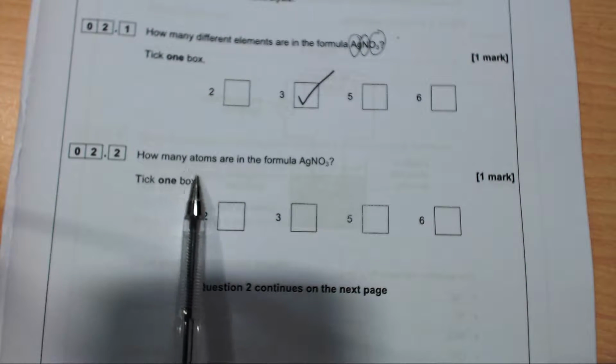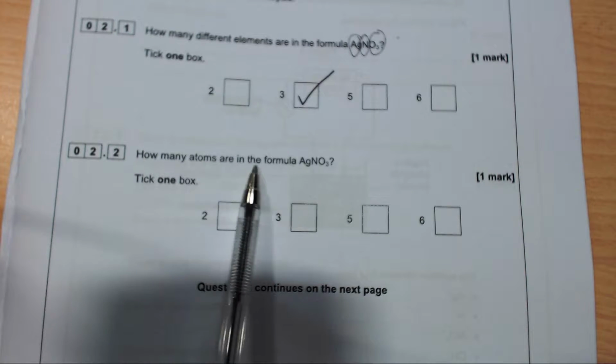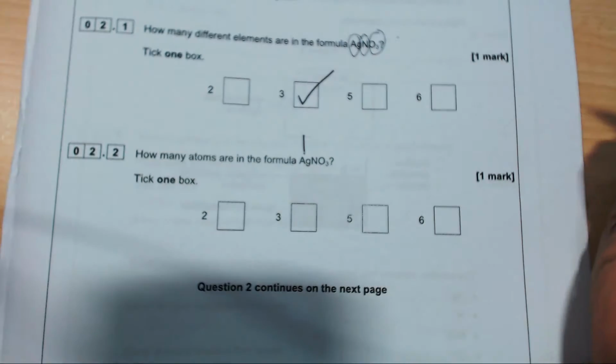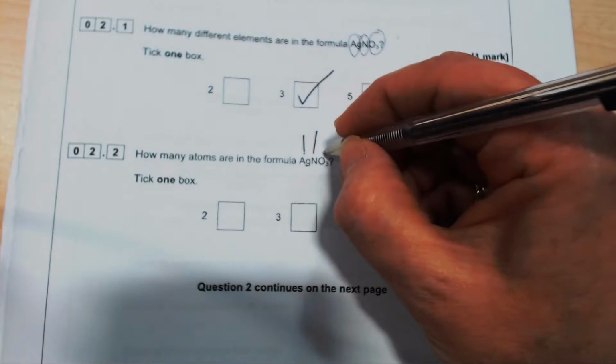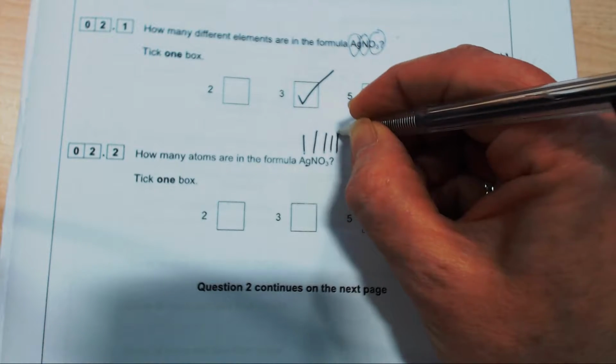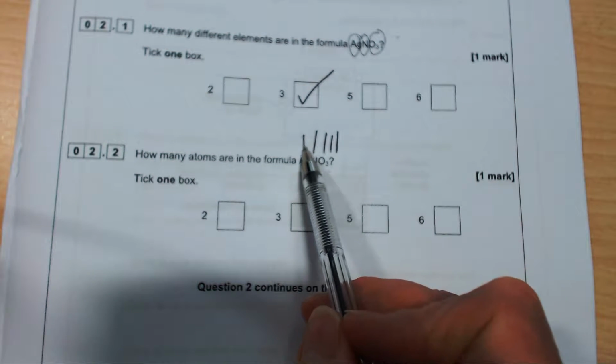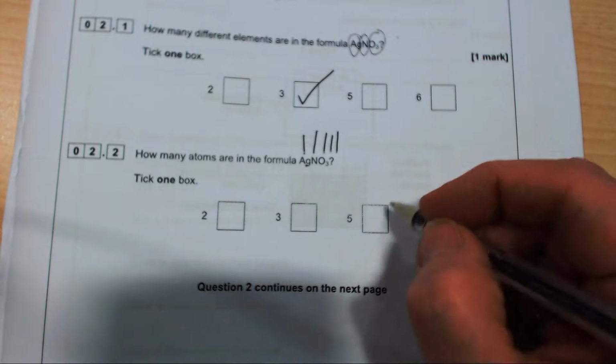How many atoms are in the formula? So we've got one Ag, which is silver, 1 nitrogen, and then 1, 2, 3 oxygen. So in total, I've got 1, 2, 3, 4, 5. So it's going to be that third box, 5.